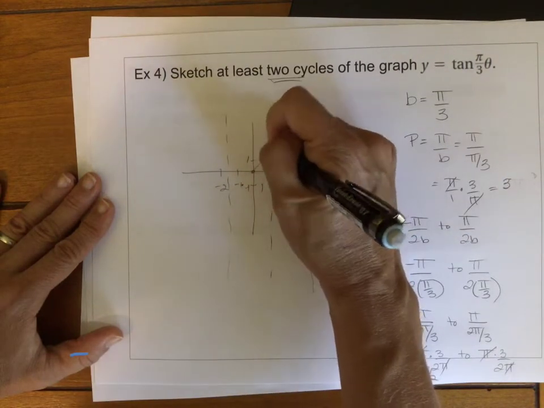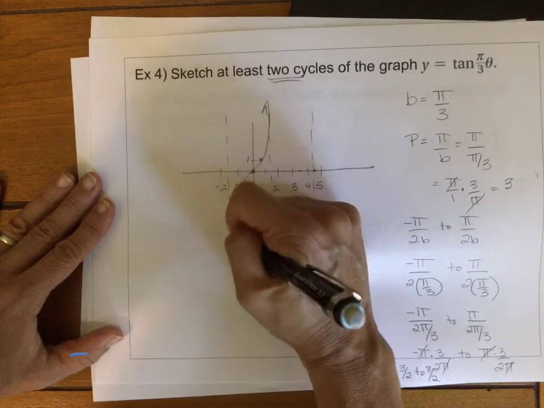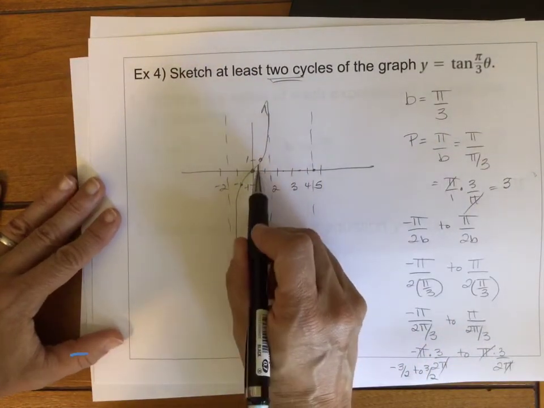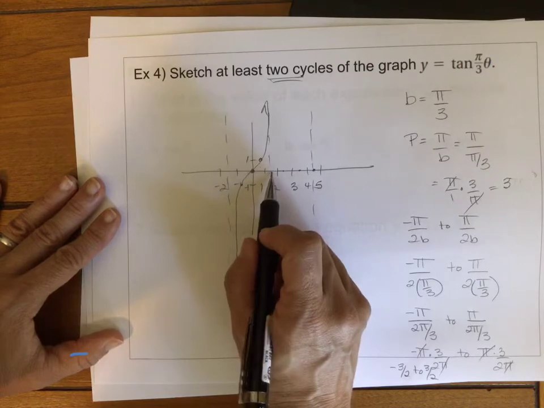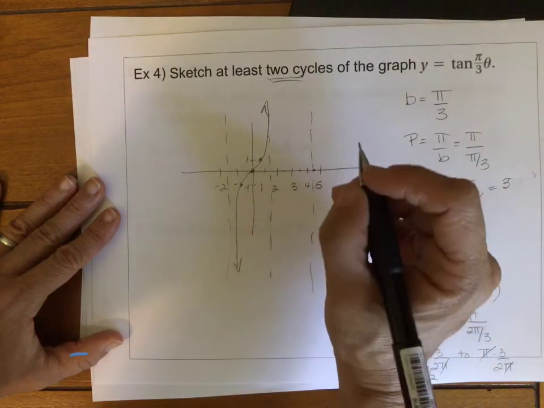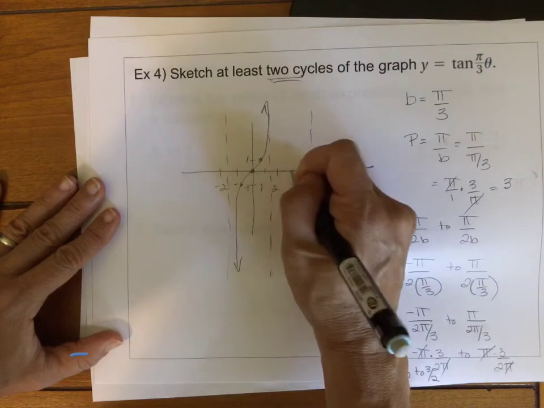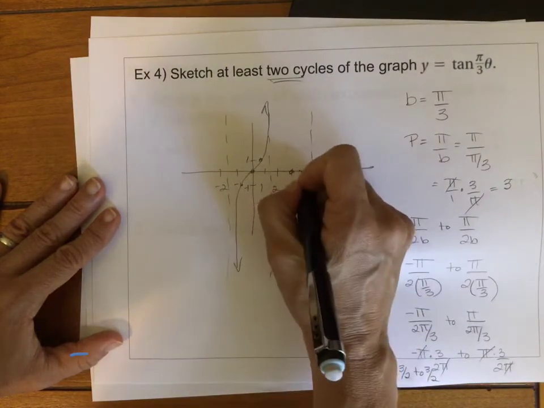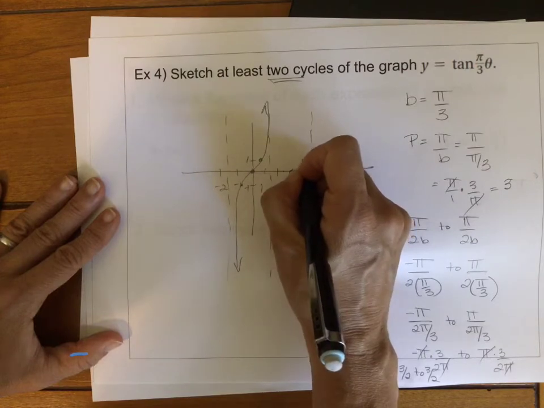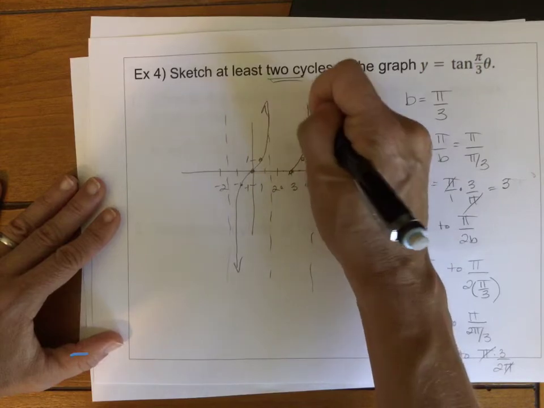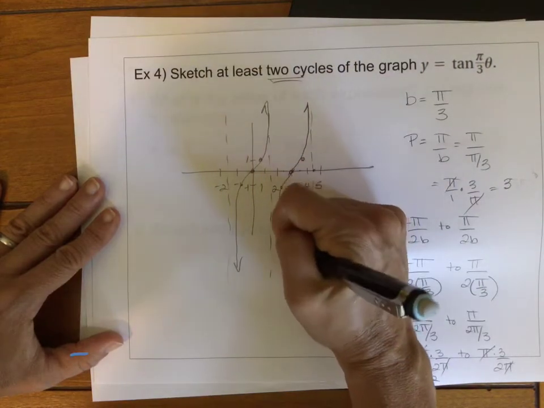And then I'm going to draw my branches in, and then halfway between 1.5 and 4.5 is here at 3, and then I go about 0.75 both ways here to show my amplitude, and I draw my branches in there.